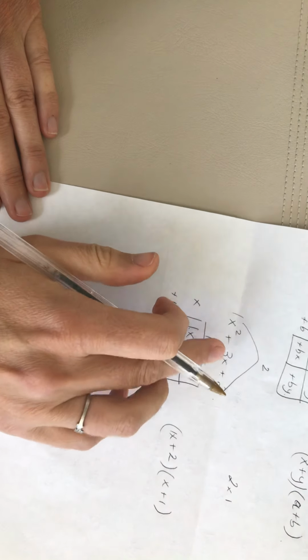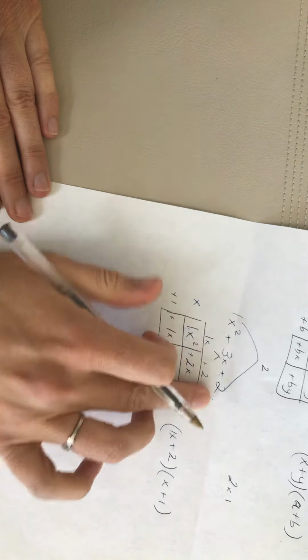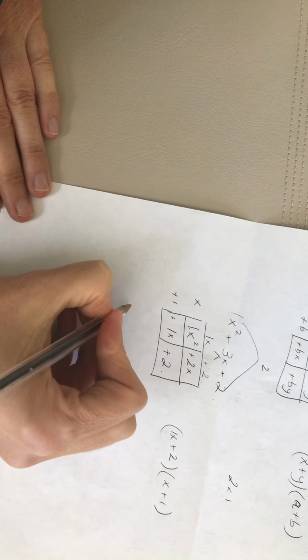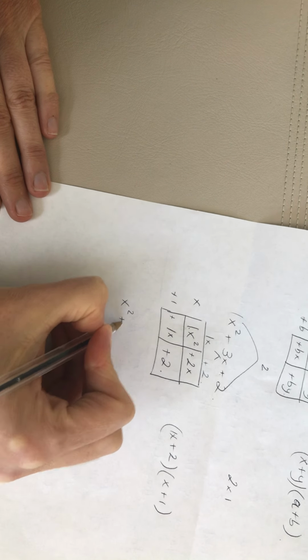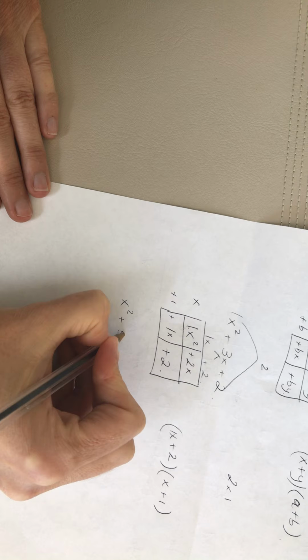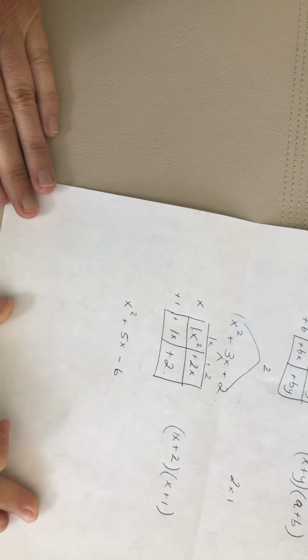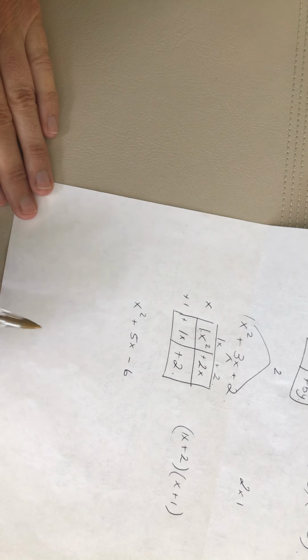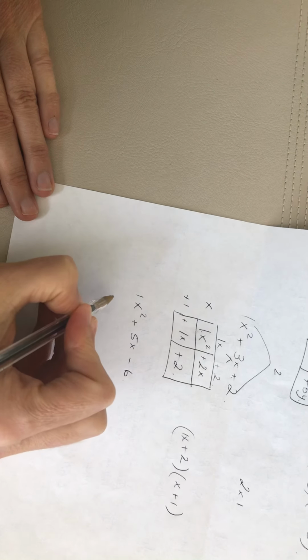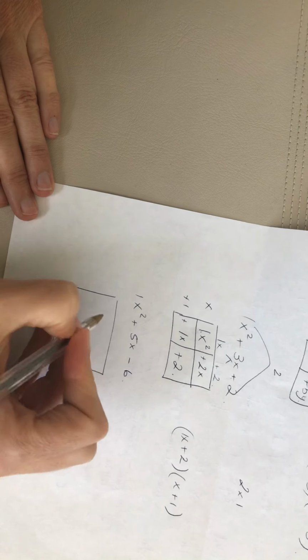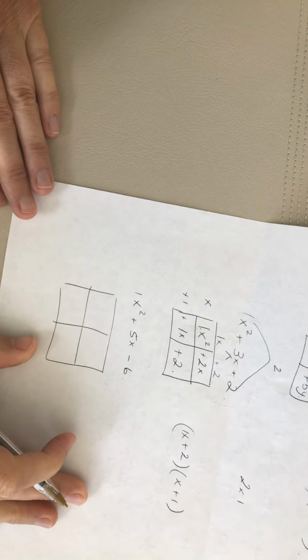I'm going to do another one of these. These are very common, very likely to be seen. So x squared plus... Okay. So again, it's too small for the 2 box. So I'm going to go for the 4 box.